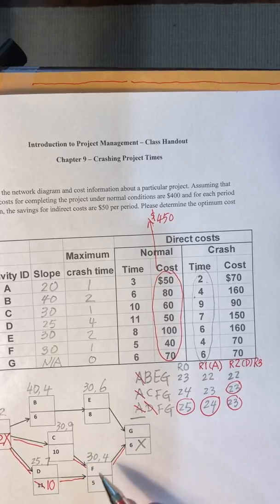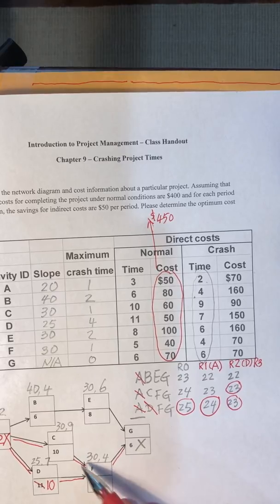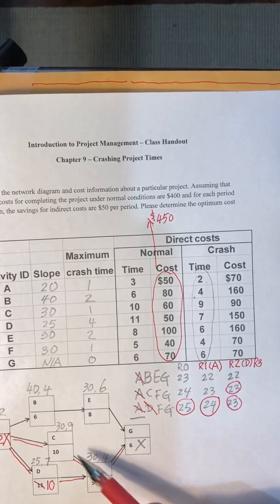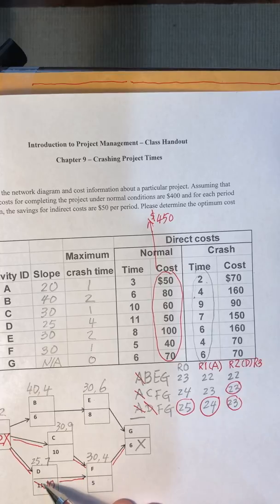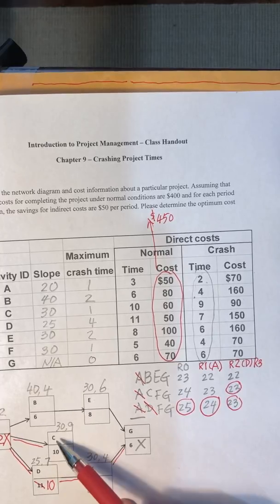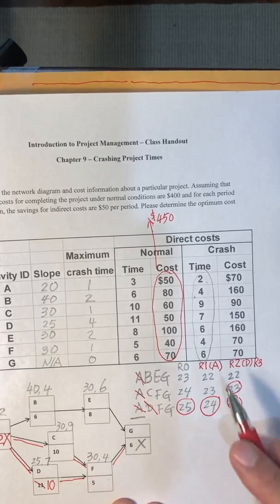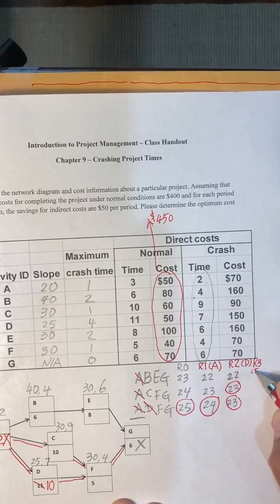Note that F is the merge activity on both critical paths. F is a good choice. For example, if we don't cut F, we have to cut either C or D individually, separately. Then the total cost of C and D would be 55, much more expensive than cutting the merge activity F. So in this case, F is a good choice. So we cut F here.